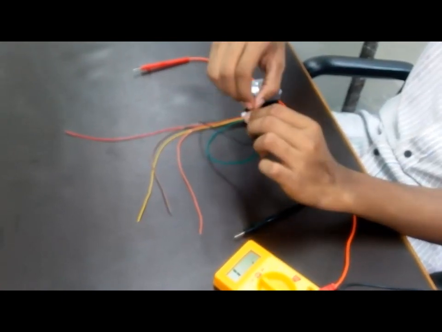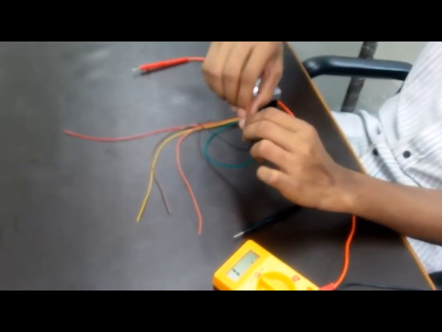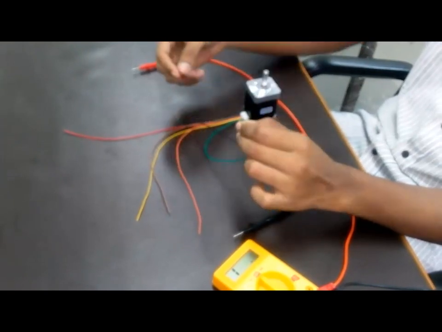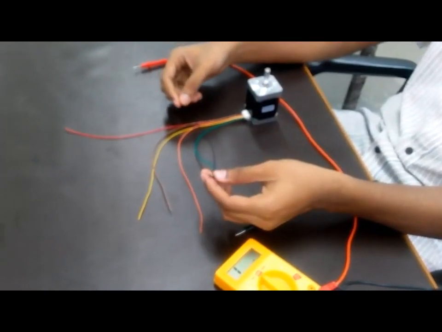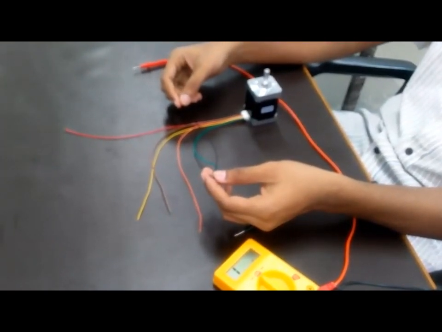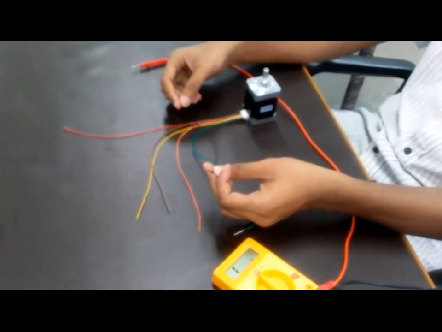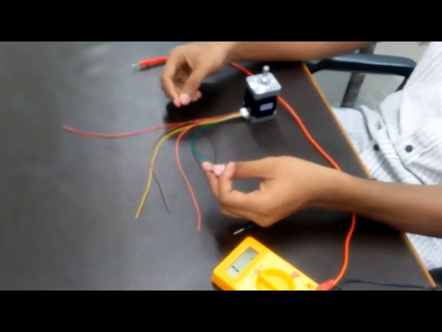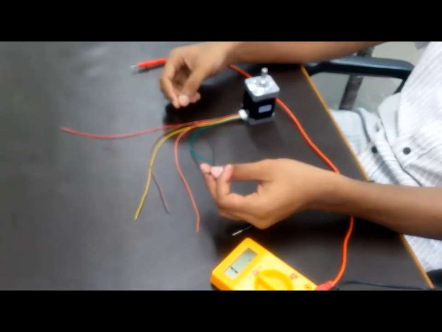Note that the order of the four wires cannot be determined by this method. This can only be found by actually running the stepper motor with random assignments of connections and swapping the last two if it just wobbles instead of rotating.